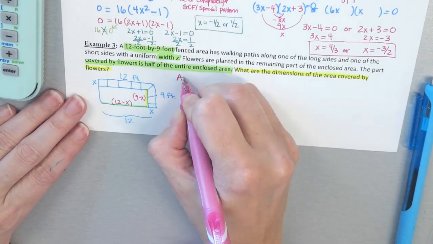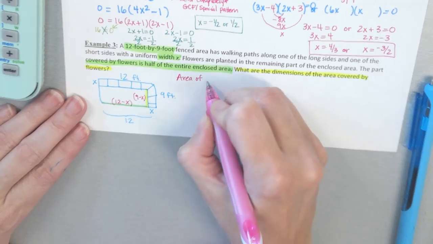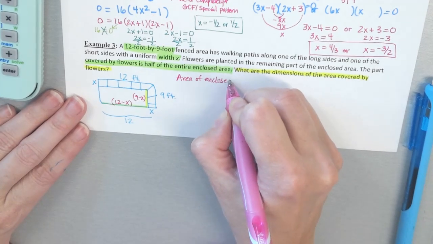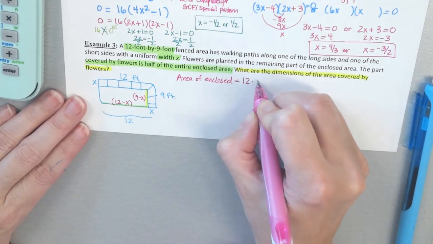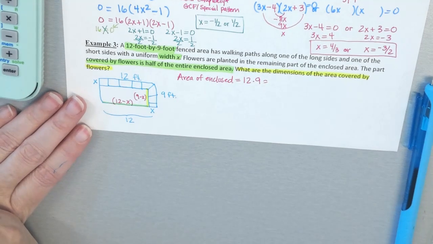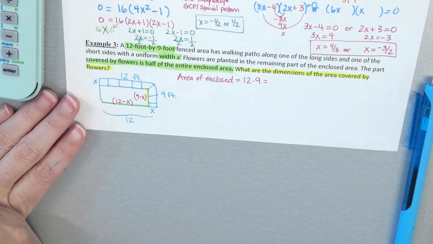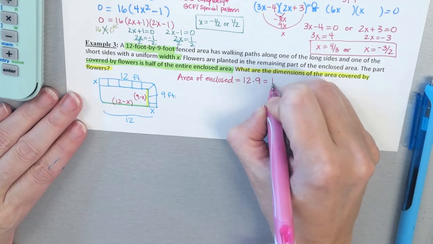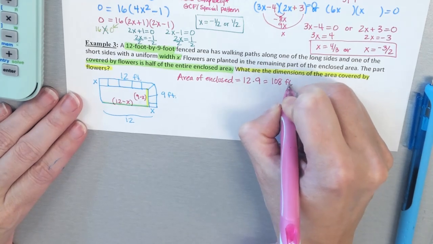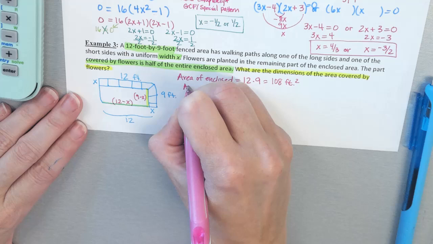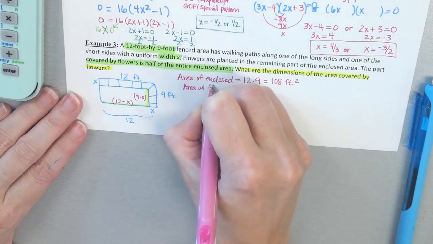So the area of the enclosed space is just going to be 12 times 9 because it's a rectangle. Okay, so we know it's 108 feet squared. So the area with flowers is what?